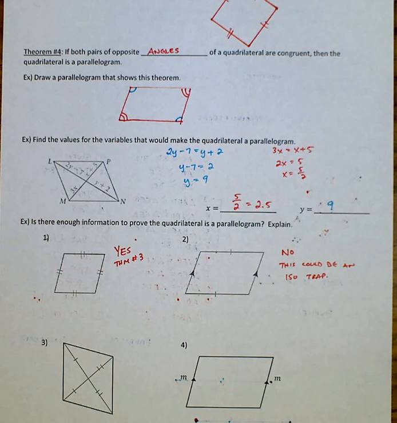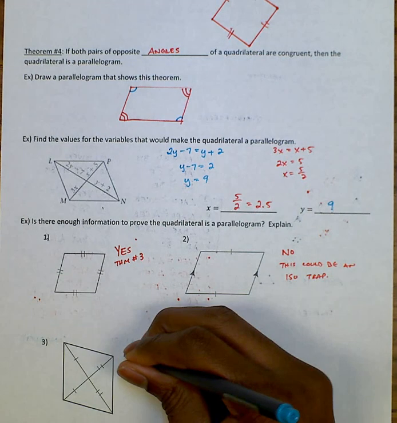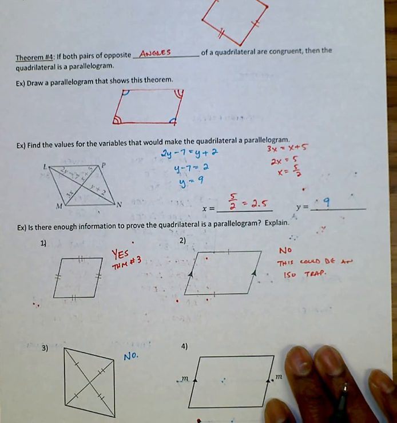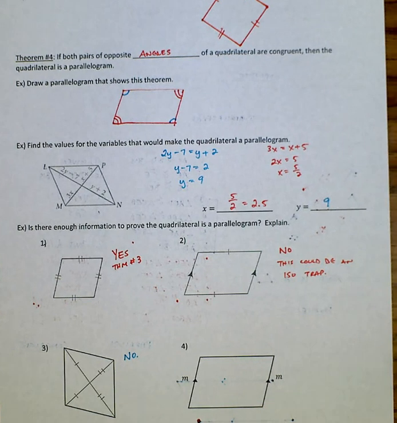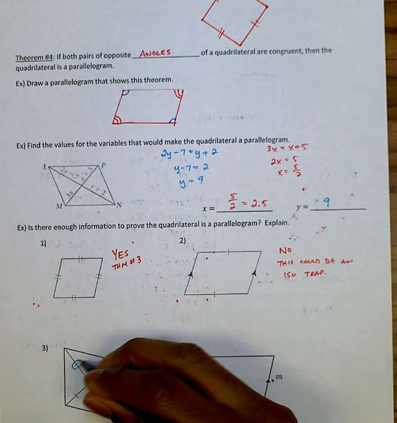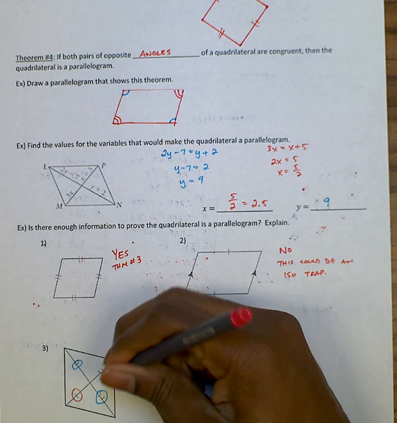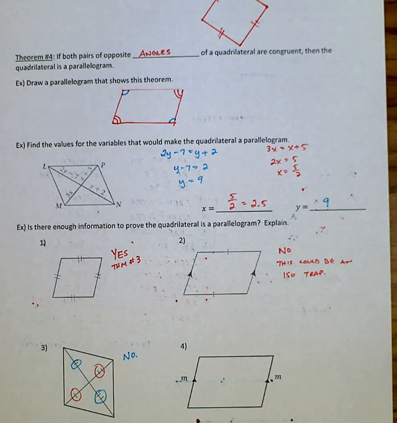Number 3, is this a parallelogram? And the answer is no. Even though you have these markings and it almost looks like the diagonals bisect, notice that the diagonals do not bisect here, because if they did, this side would be congruent to this side. That would show that our diagonals bisect. This side would be congruent to this side, and they are not. So no, the diagonals don't bisect.